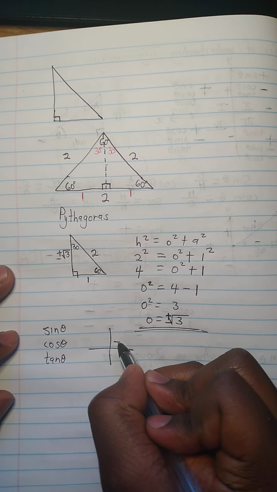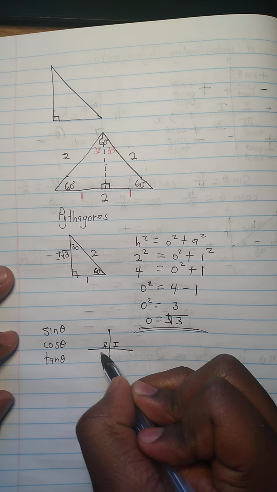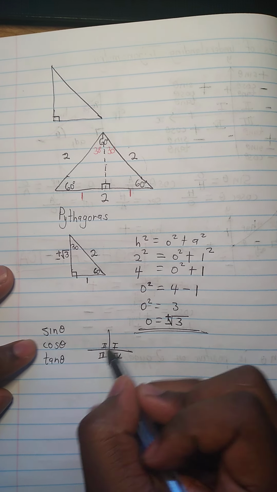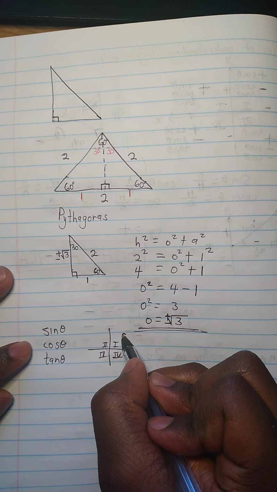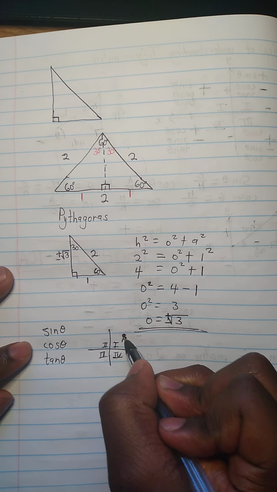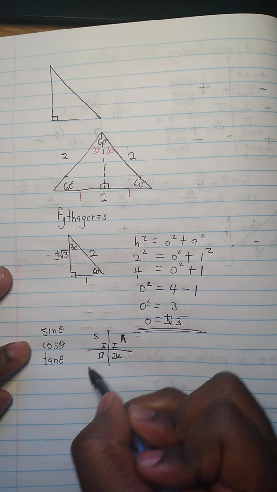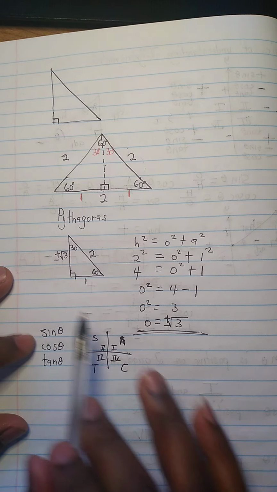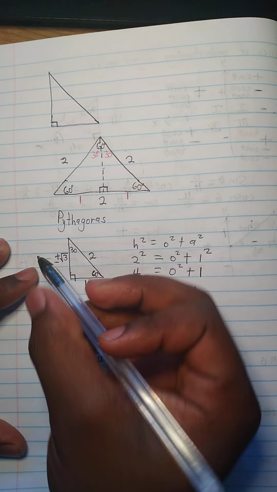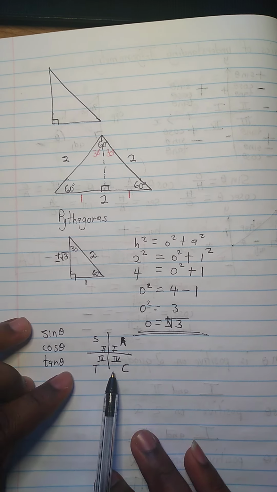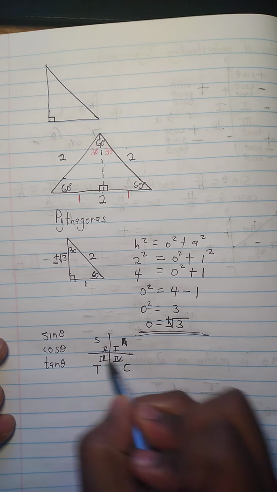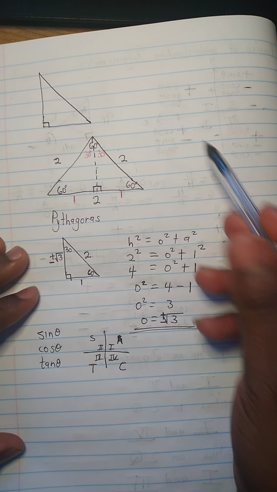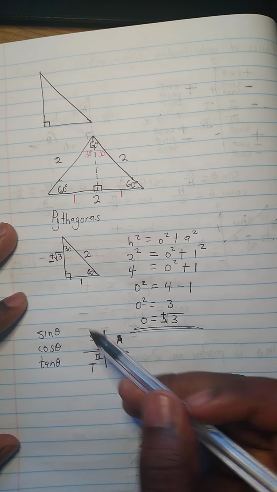Remember, we talked about these quadrants: quadrant 1, 2, 3, and 4. In the first quadrant everything is positive, then sine is positive here, tan is positive here, and cos is positive here. The reason I'm using plus or minus is to indicate which one is negative where. I'm going to explain that later. So for now, let me just continue with this one.